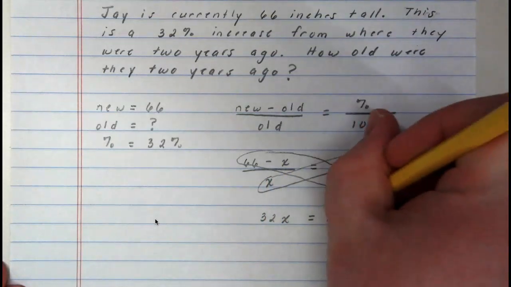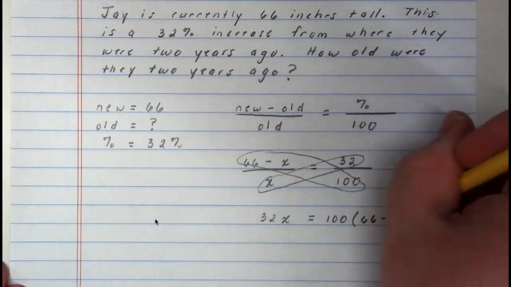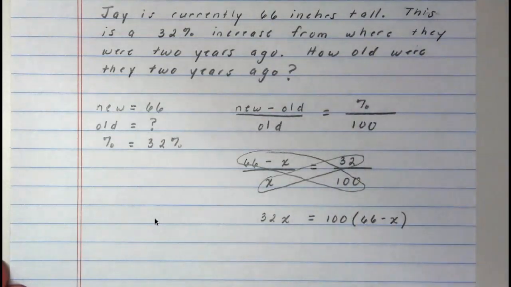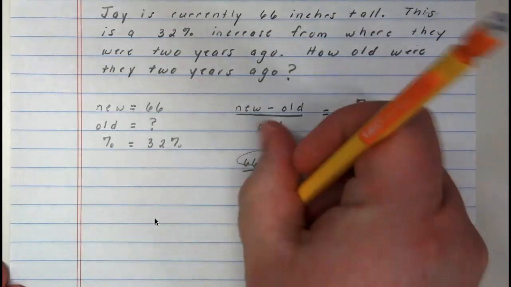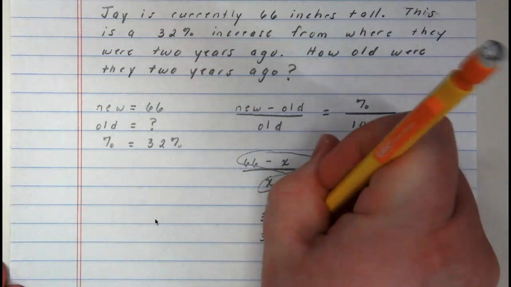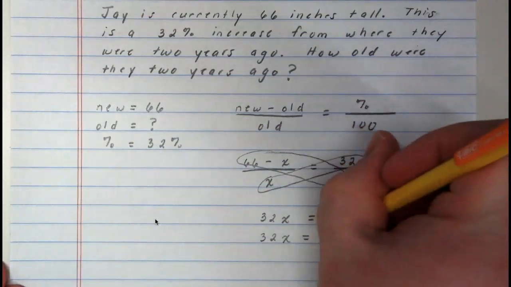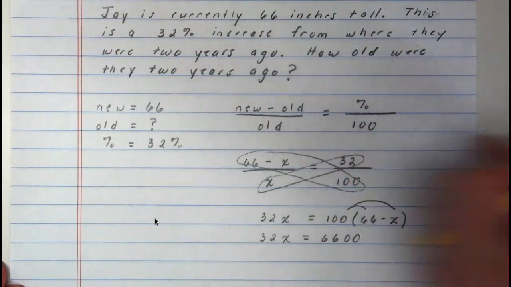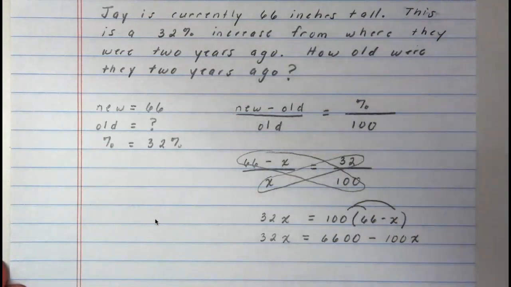So it's really going to be 100 times the quantity or group of 66 minus x. And in order to move on, we're going to have to distribute the 100 to both parts inside the parentheses. So it's going to be 32x equals, well, 100 times 66, that's 66 with 2 zeros behind, so 6600, minus 100 times x, which is 100x.